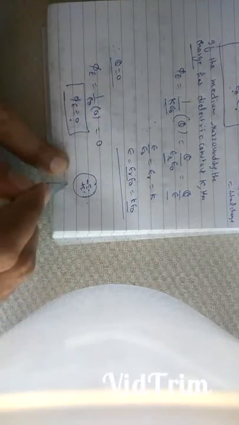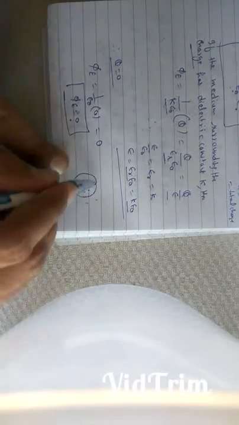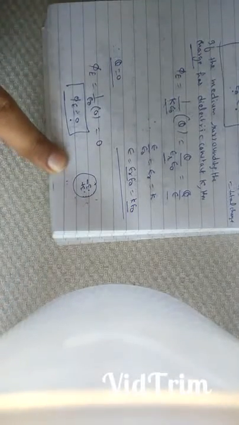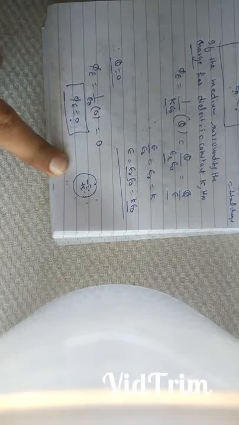It can be proved that charges situated outside the closed surface make no contribution to the total electric flux over the surface.